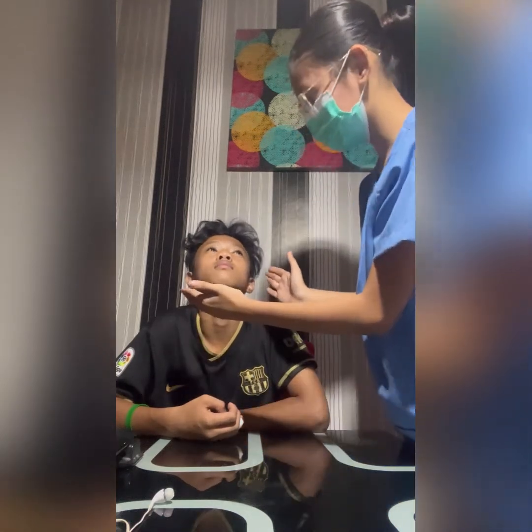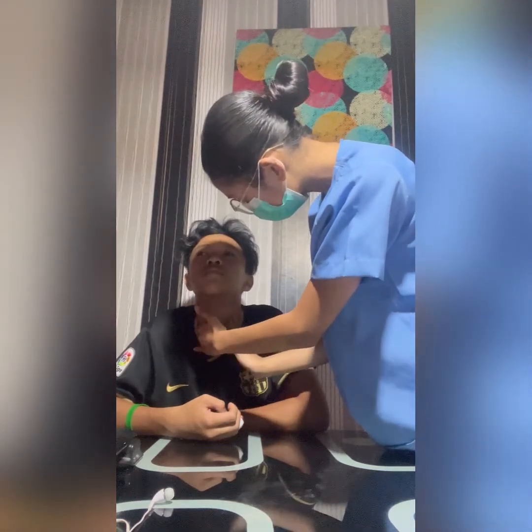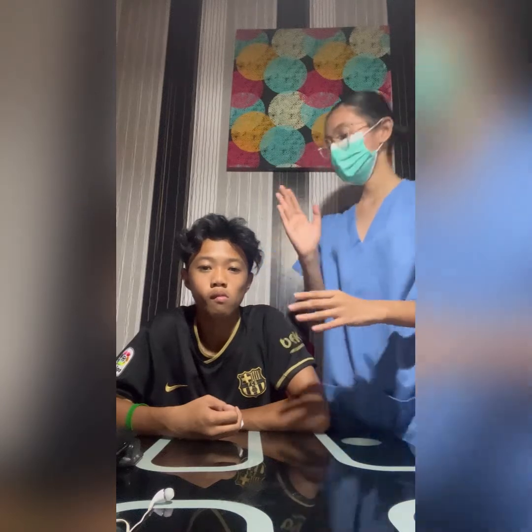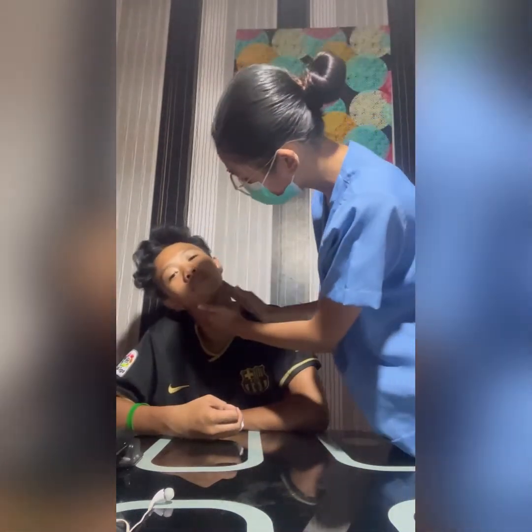Okay, I'm gonna touch his neck. So do you feel any pain? How about here? Okay, so the patient doesn't feel any pain. So now we're going to palpate if he has an enlarged thyroid. So I want you to tilt your head on the other side.